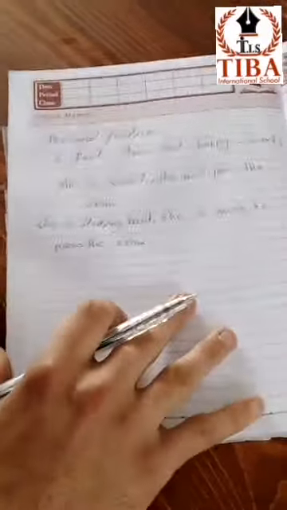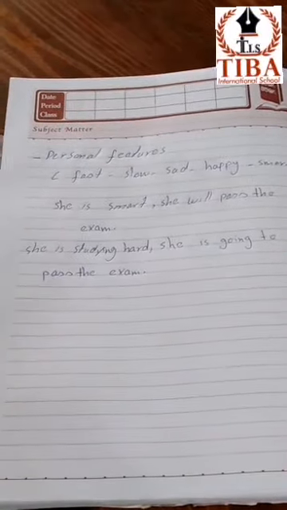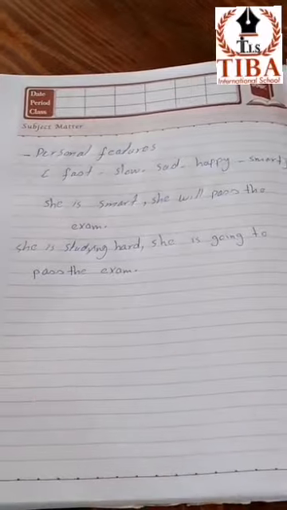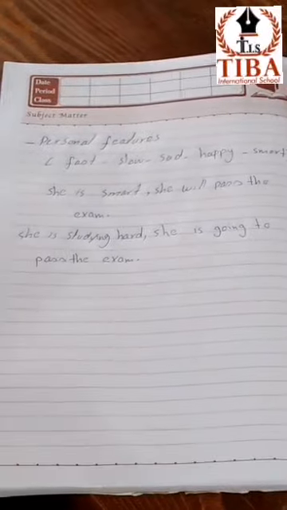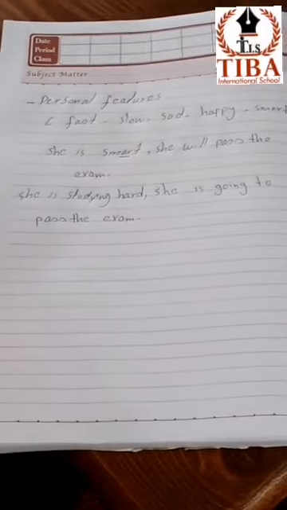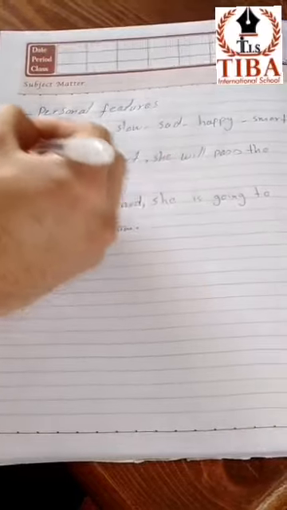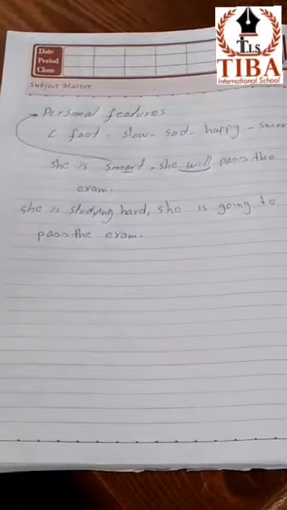Here we have one last point we must talk about: personal features. Personal features are like smart, happy or sad, fast, slow, clever, tall, short, and etc. We never deal with personal features as evidences. Personal features are not evidences. For example, she is smart. She will pass the exam. Here, the adjective smart is a personal feature and it isn't an evidence. That's why I am predicting without evidence and I used will form.